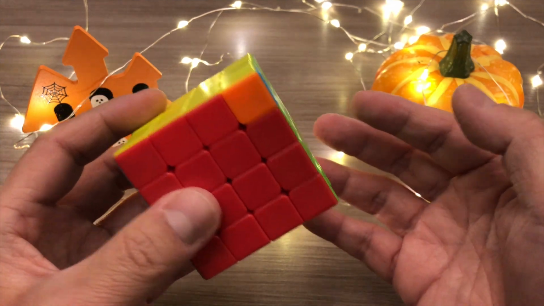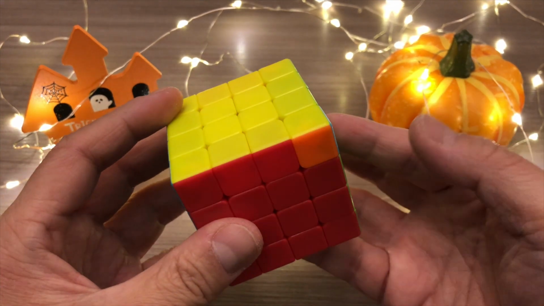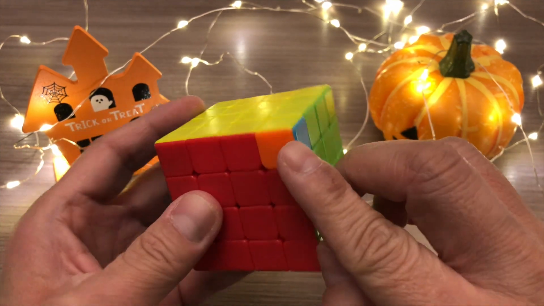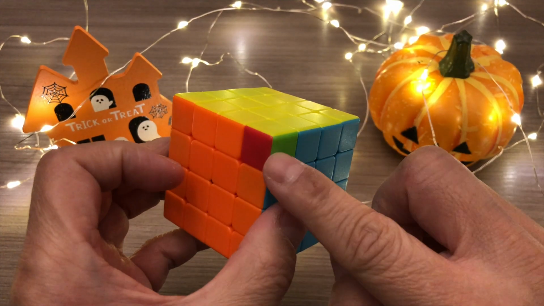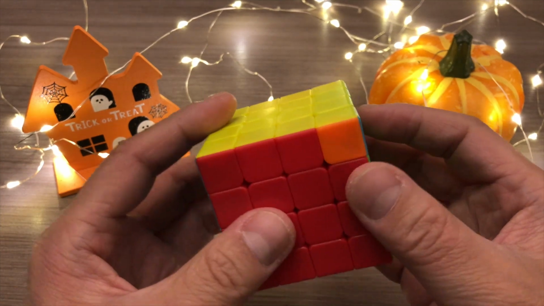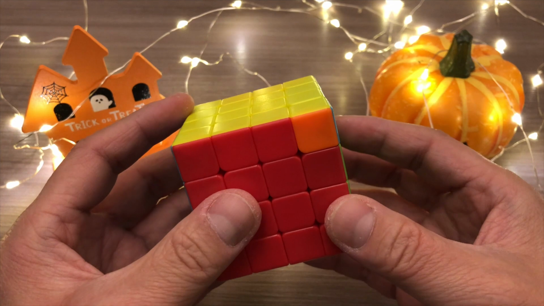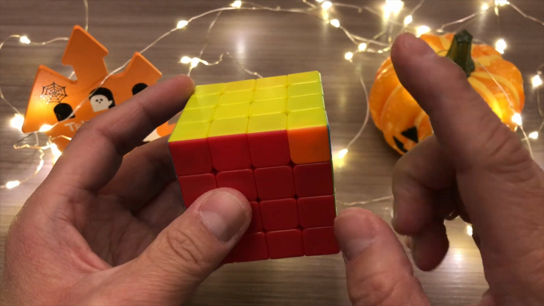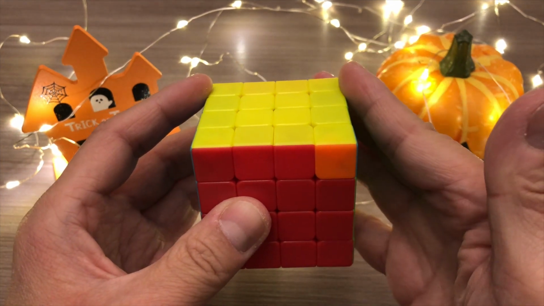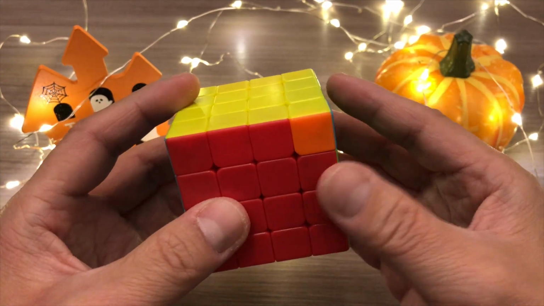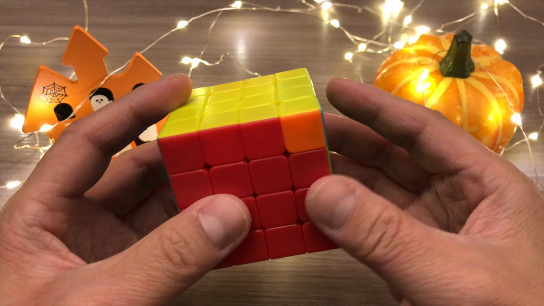For the last PLL parity case, you can easily identify it when you see two diagonal corners swapped, like so. To resolve this parity, position your cube with one of the swapped corners on your right and face the puzzle cube towards you. Then you apply this algorithm. Here's how it goes.